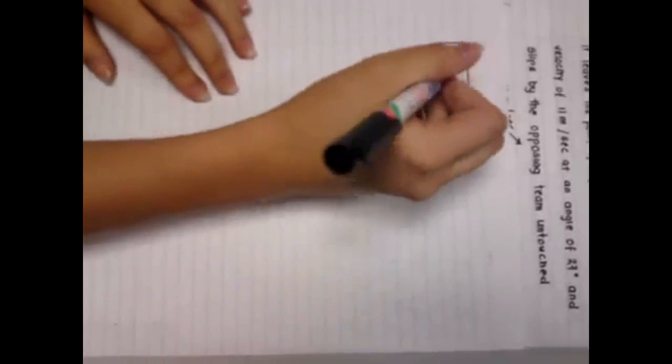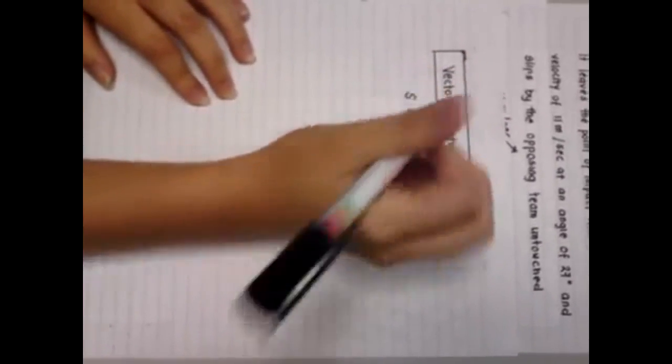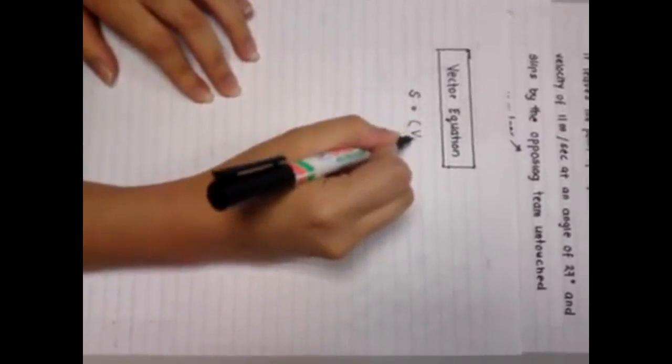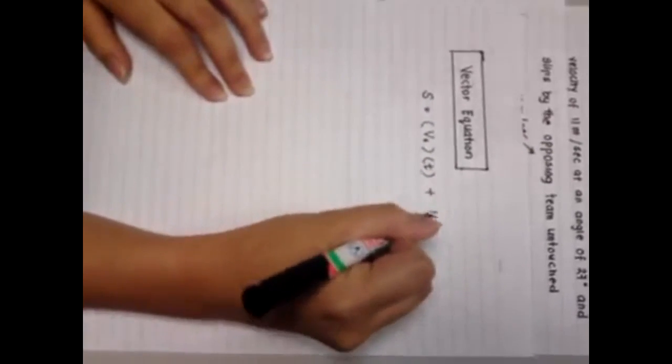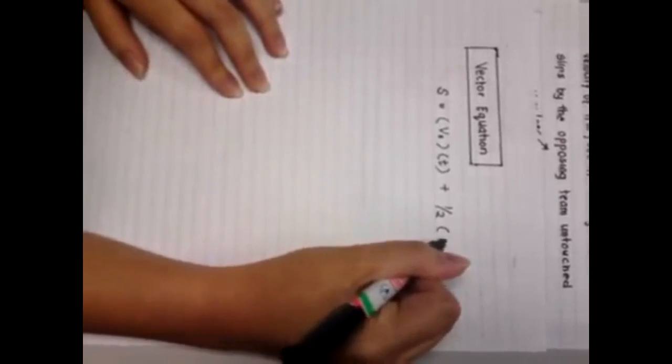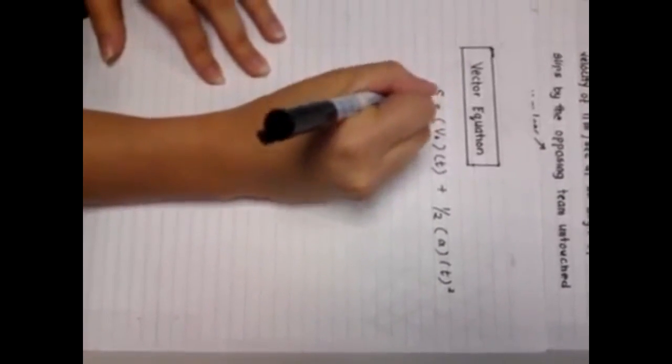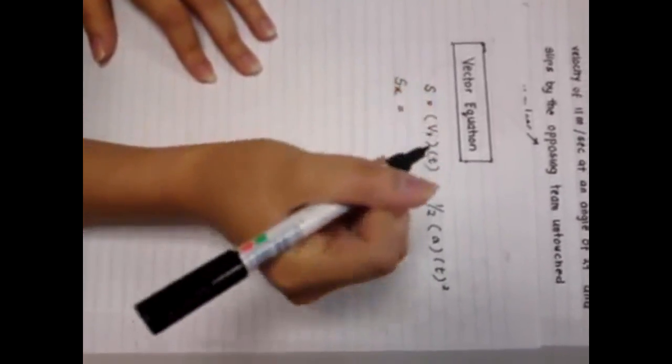So how to find the vector equation? There's a formula for the vector equation, which is S equals V naught T plus half acceleration T squared. So we divide into two parts. First, we find the x first, which is the distance for x.